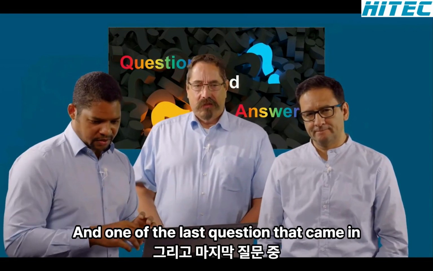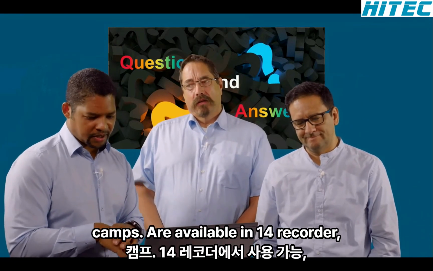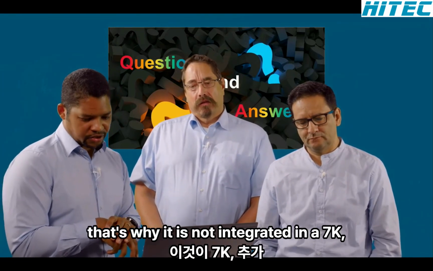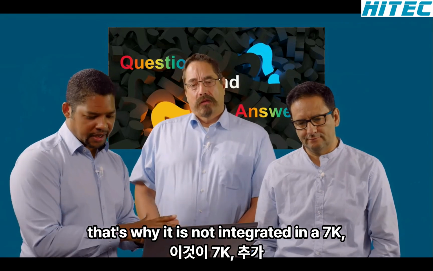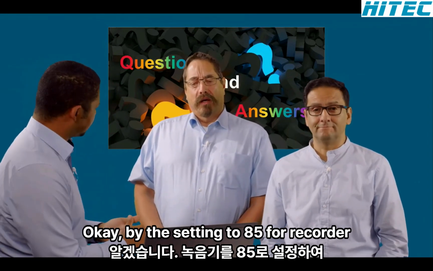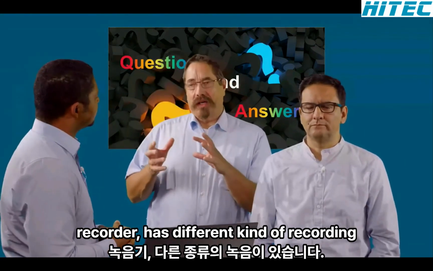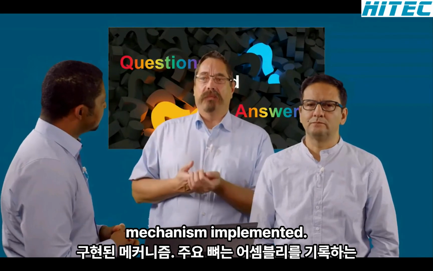One of the last questions that came in the chat is, how many fast scan and slow scan recorders are available in one fault recorder? Also, why is it not integrated in the 7SX as an additional module? Inside the 7KE85, we call it a fault recorder, but this fault recorder has different kinds of recording mechanisms implemented.